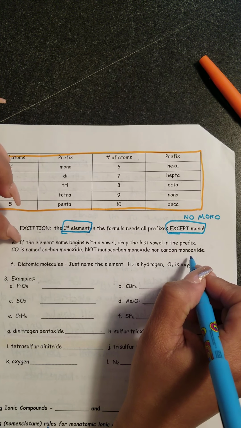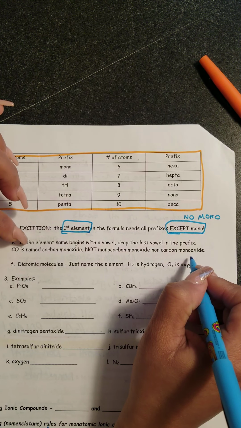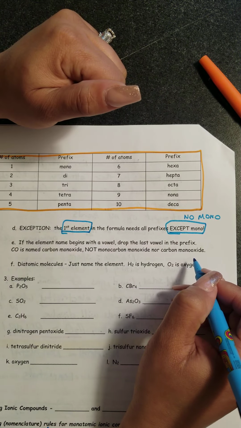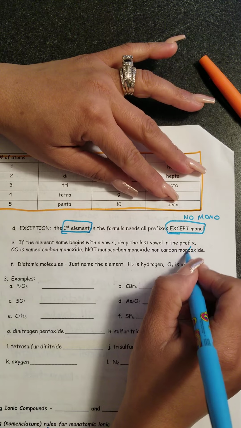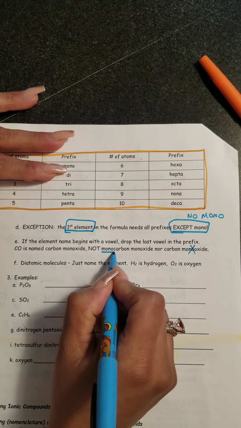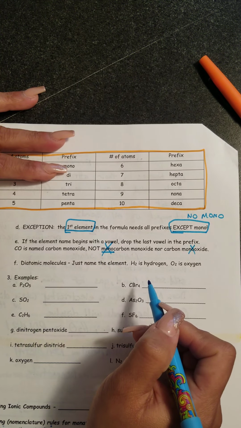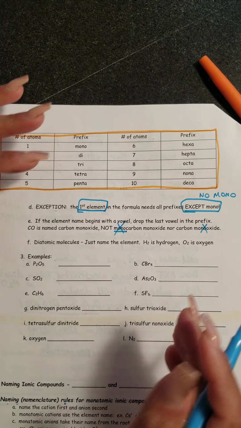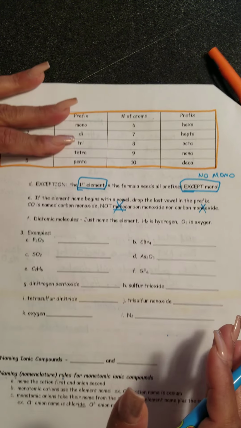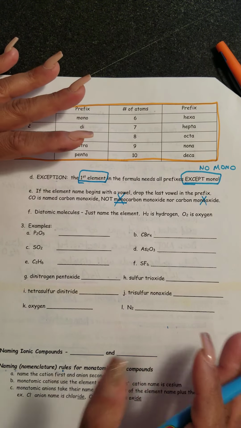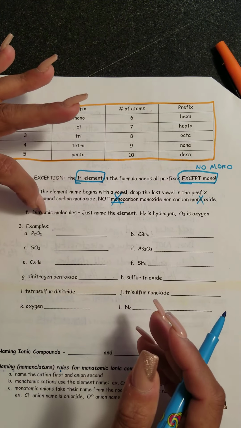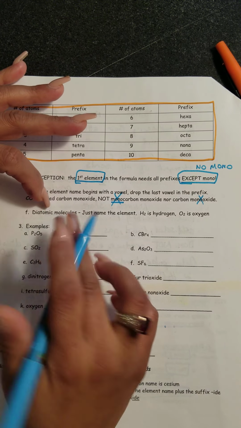Okay, so here, what are we going to do? It says here that we're going to drop the last vowel in that prefix. So there we go, monoxide. Again, though, don't forget we do not use mono for the first name. Let's go ahead and practice this so we can see how we do. Again, it's just going to be a lot of practice over and over so that you can get it.